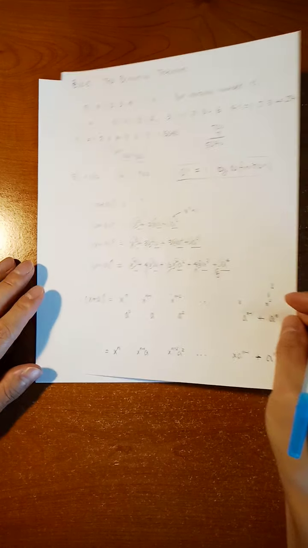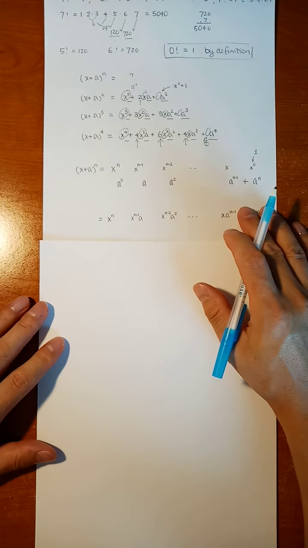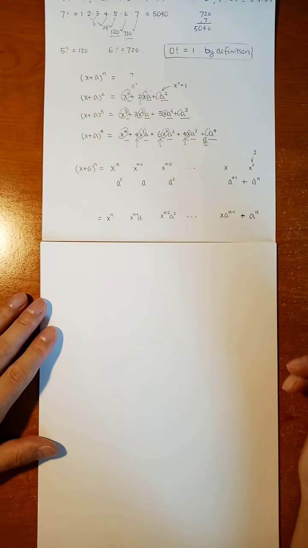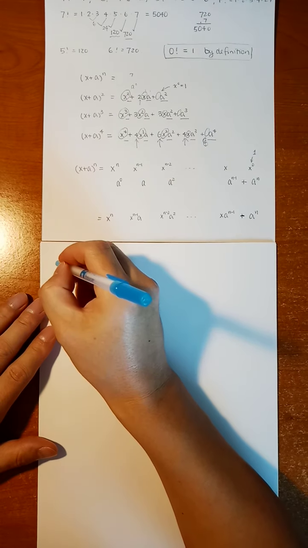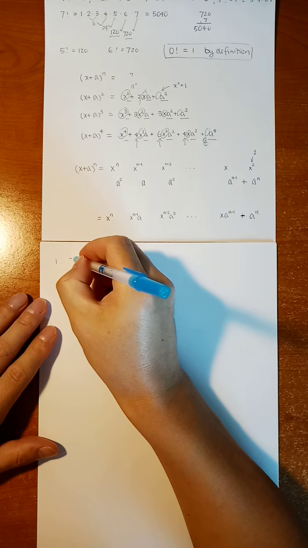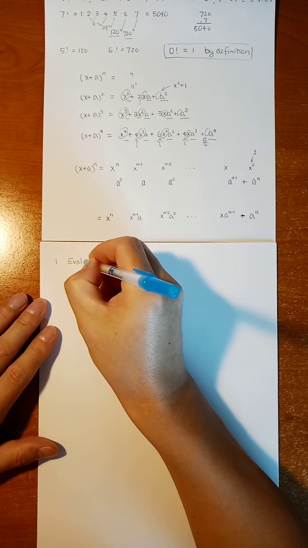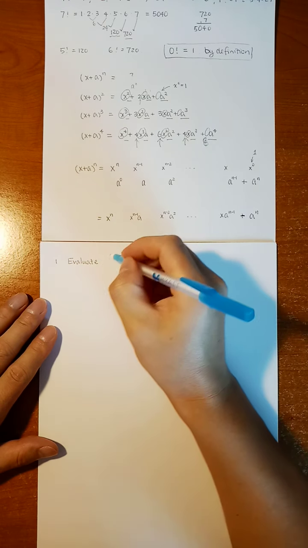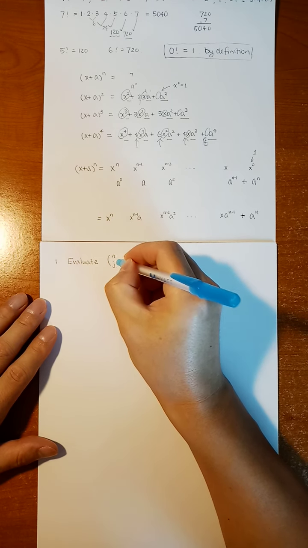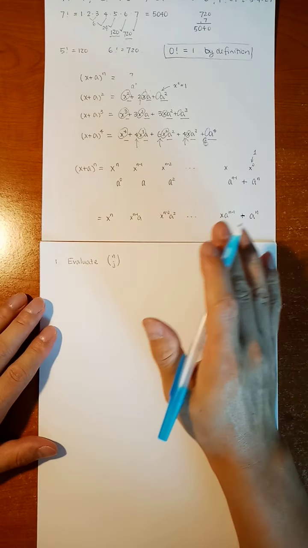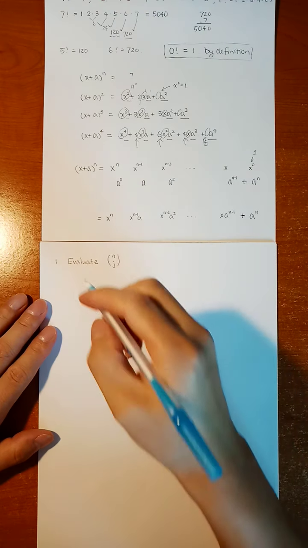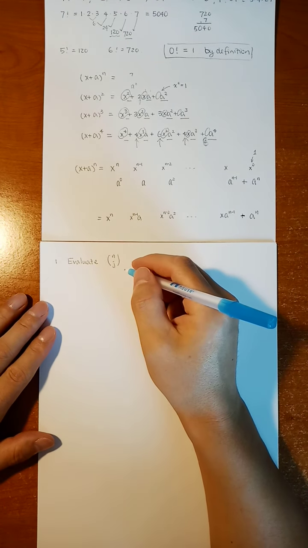All right, so now let's see how we use those factorial to get the coefficients. The first part is called evaluate n choose j. Let's ignore why we call it n choose j.